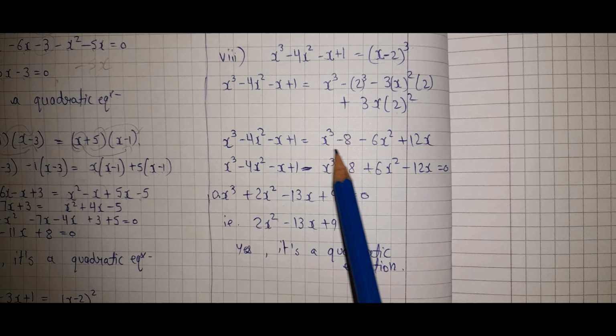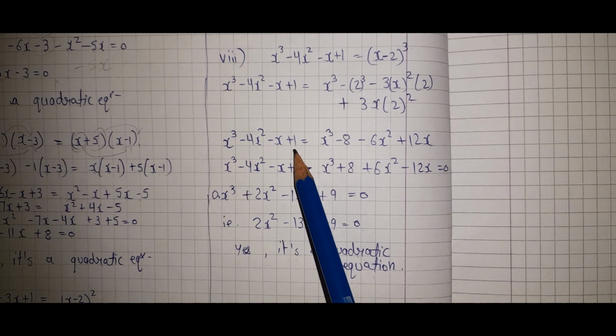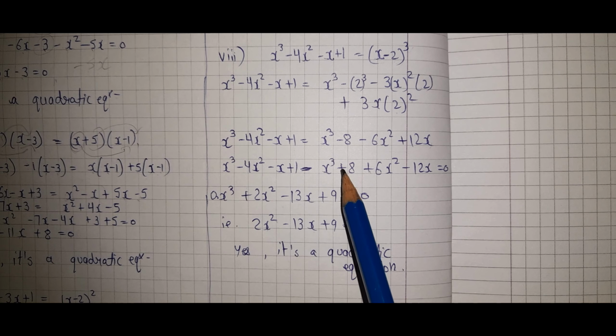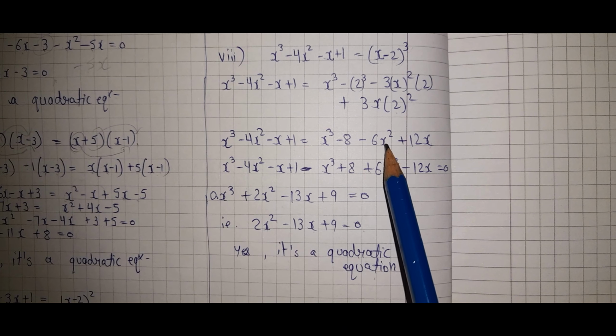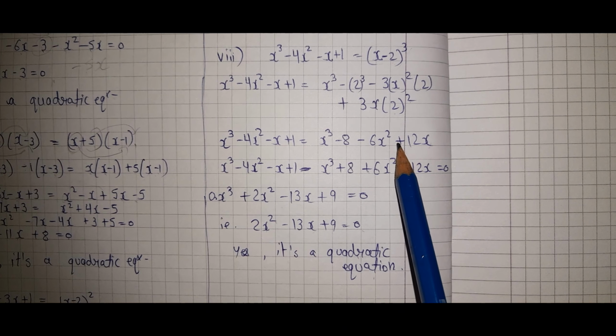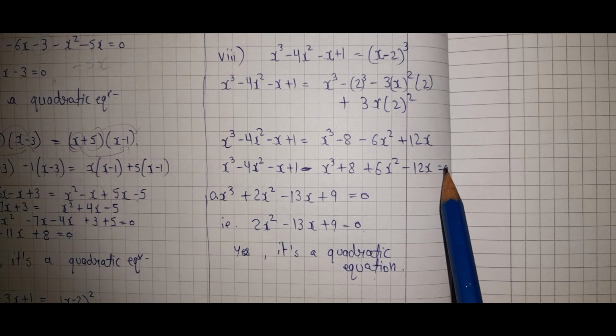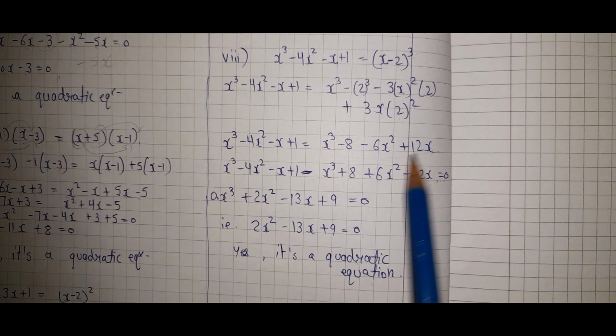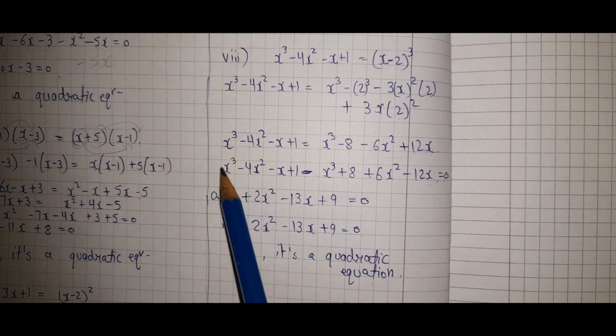Now taking the right hand side terms to the left hand side, plus x cube becomes minus x cube, minus 8 becomes plus 8, minus 6x square becomes plus 6x square, plus 12x will become minus 12x. Right hand side will become 0. After taking all these terms to the left hand side, we will have this equation.